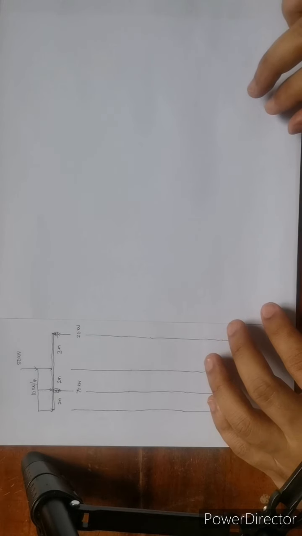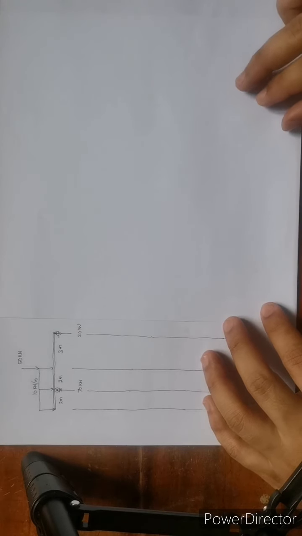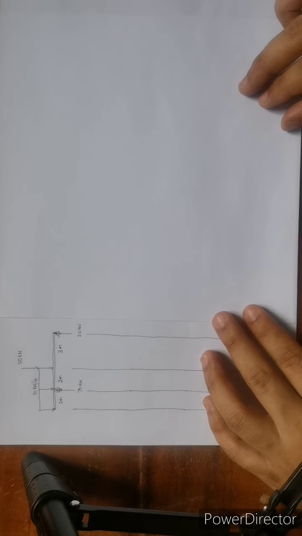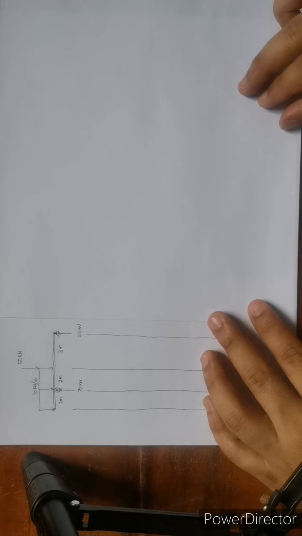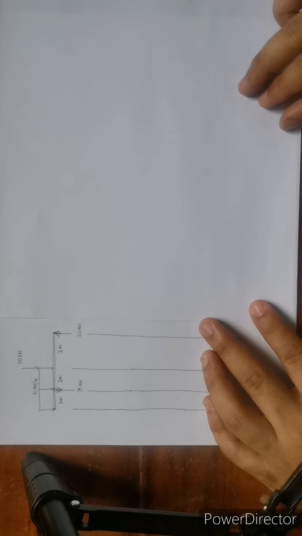Okay. I-solve naman po natin ngayon yung ginawa nating problem kanina using area method mismo. Yung ginawa natin kanina medyo complicated lang po using shear and moment equations, but that method will be useful in dealing with problems regarding deflection of beams.